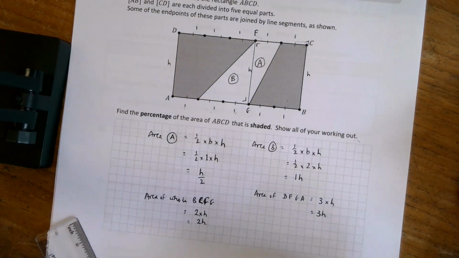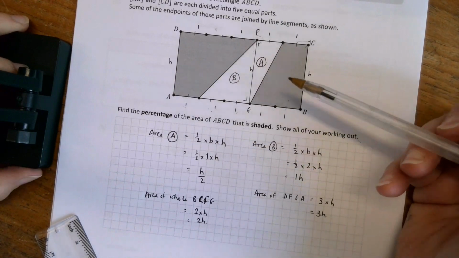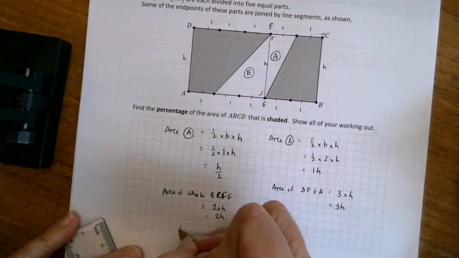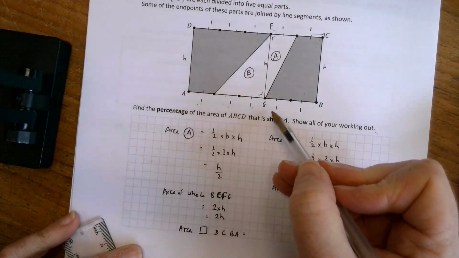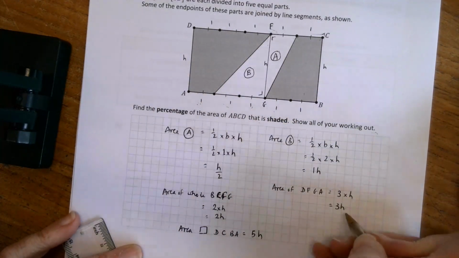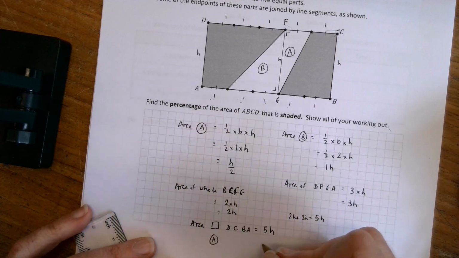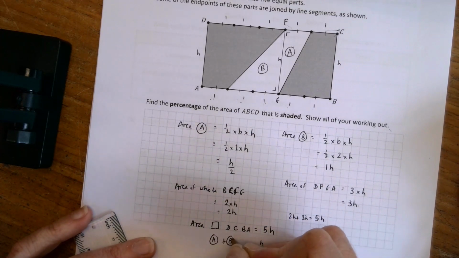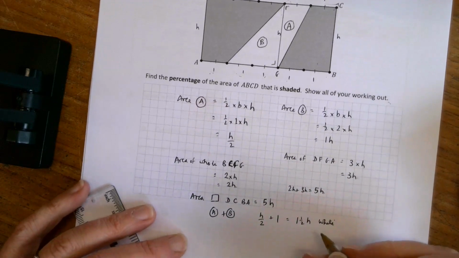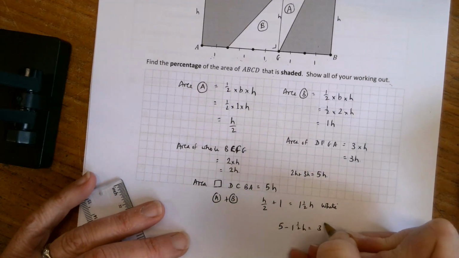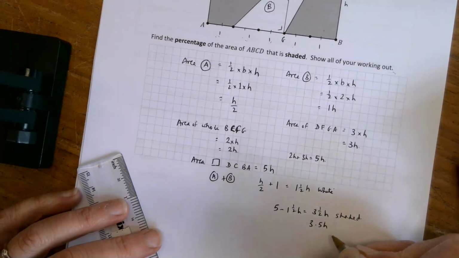So it looks like I'm going to find the area of the white bit first, and then I can always find out the area of the whole thing. The area of the whole rectangle DCBA is 1, 2, 3, 4, 5, so 5h, which I can see is 2h plus 3h. The area of A is h over 2, and the area of B is 1h, so I've got 1.5h for the white bit. So 5h minus 1.5h is 3.5h for the shaded.